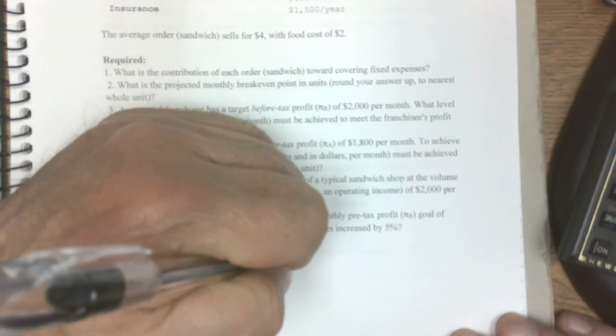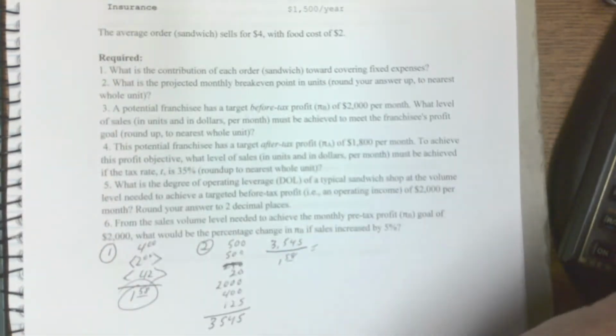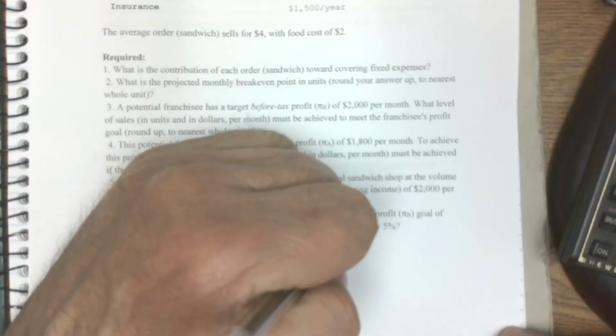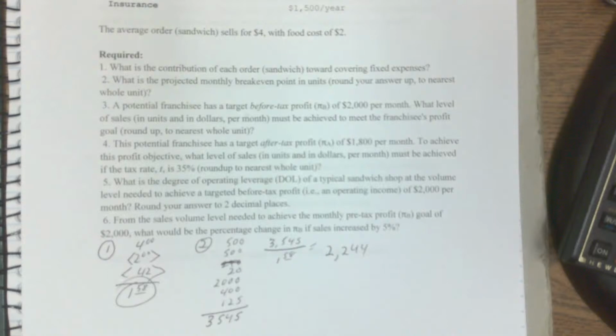And we divide that by $1.58. We need to sell 2,244 sandwiches each month in order to break even. A potential franchisee has a target before-tax profit of $2,000 a month. What level of sales in units and dollars must be achieved to meet the franchise's profit goal?